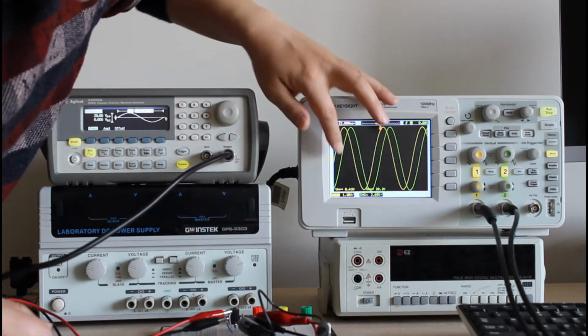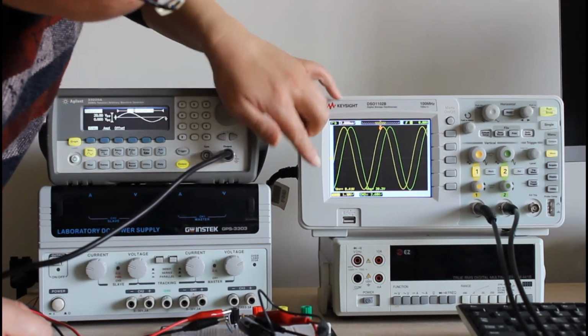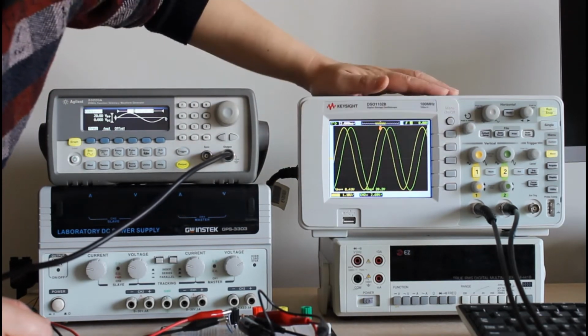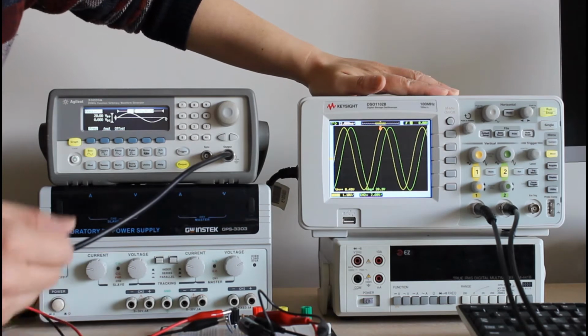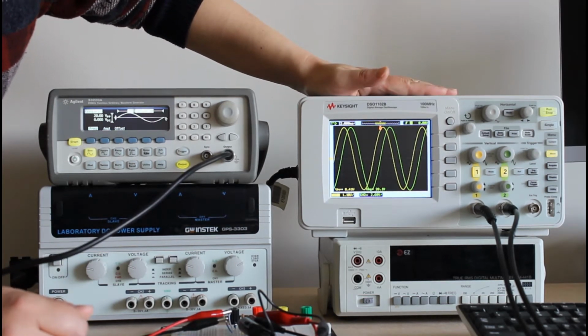So you see, I did some adjustment to make both curves, both the green and the yellow curves, occupy as much as we can on the screen of the oscilloscope, which will improve the precision when we output the data into the MATLAB, which we showed in the previous lab.